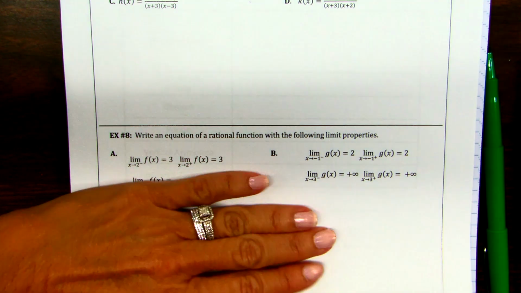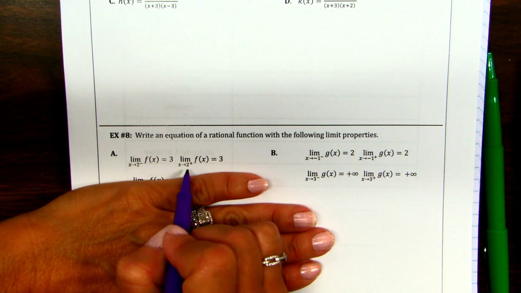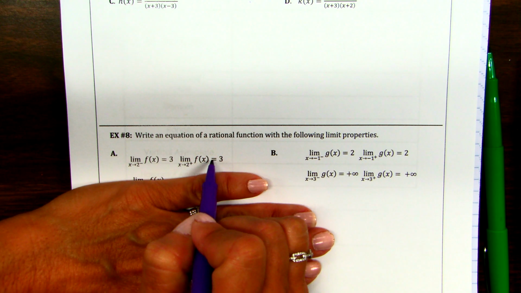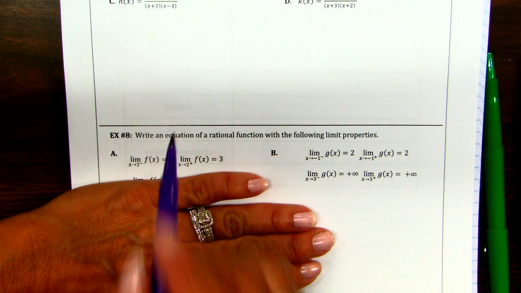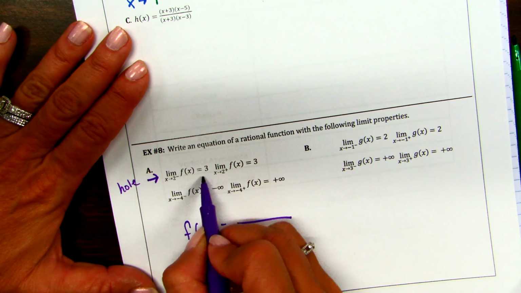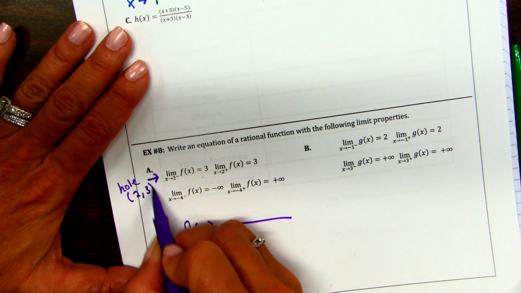Now let's go back and look at those limit statements. Look at the first 2 that go together here. We're approaching 2 from the left and 2 from the right, and the y value is 3. That's your hole. That's what we just learned. We have a hole at 2, 3.